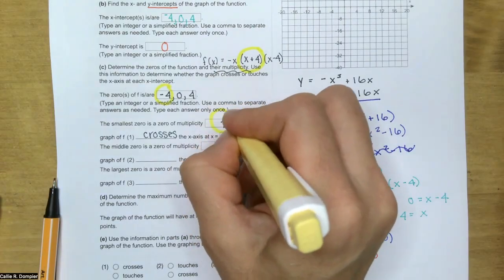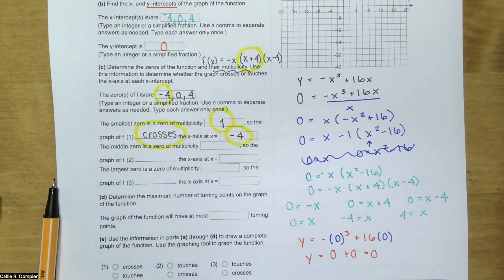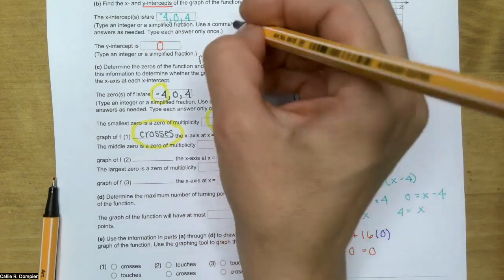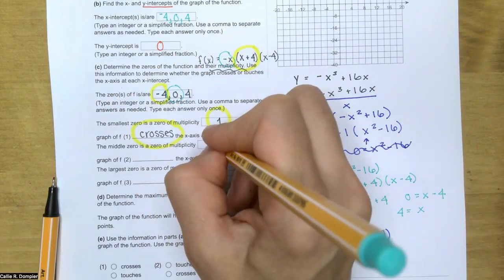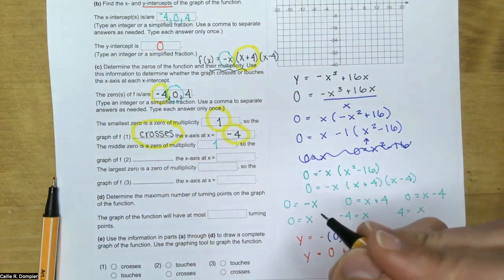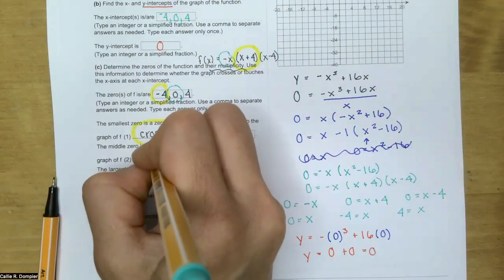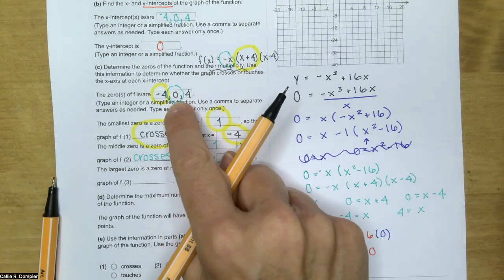Our next one, the middle zero, is a zero of multiplicity 1, so the graph crosses the x-axis at x equals 0.